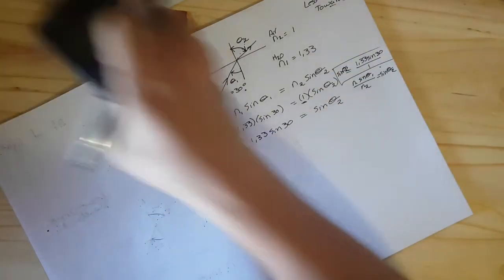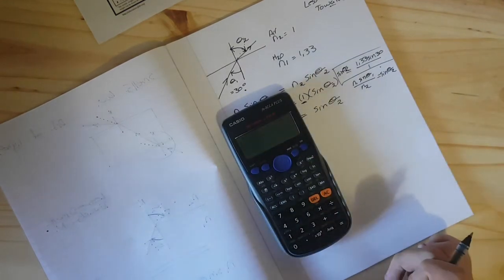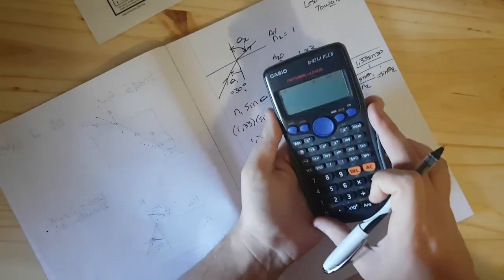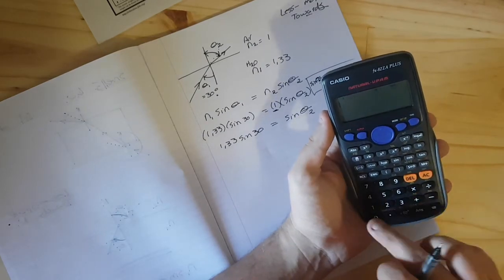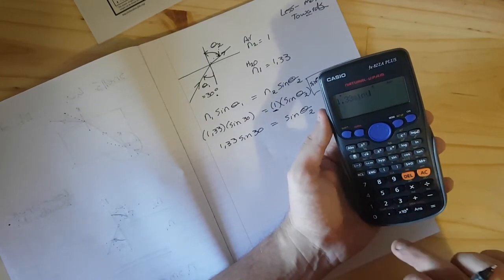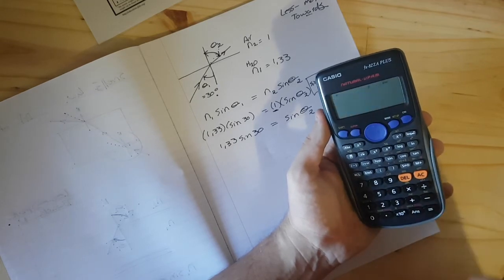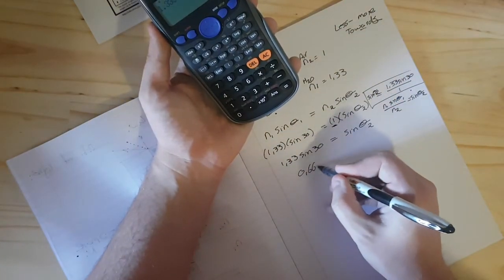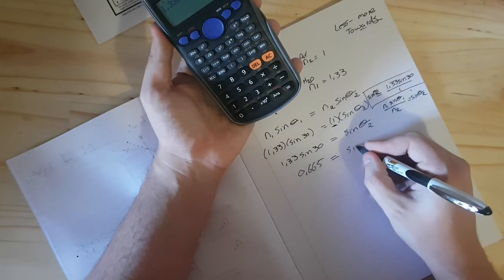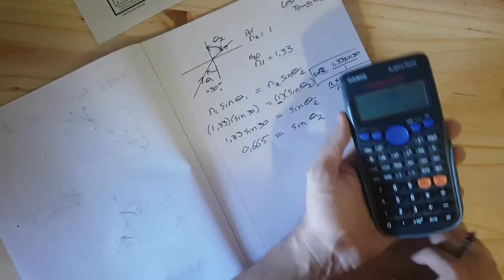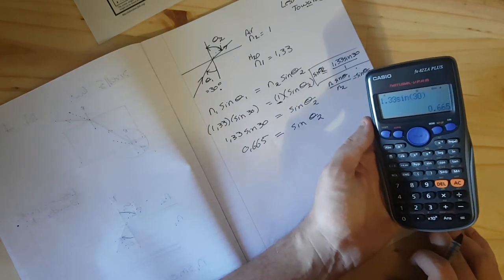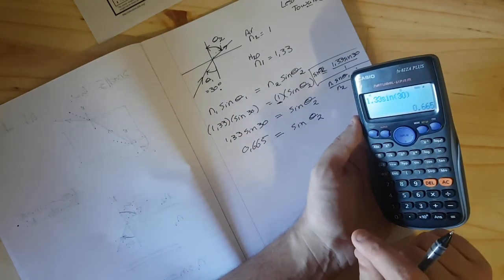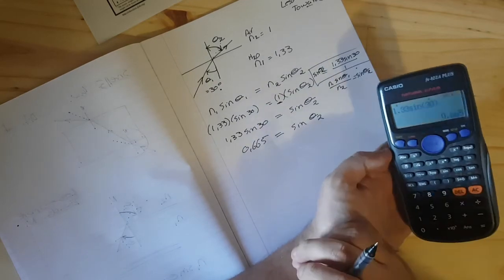But anyway, now if I take my little scientific calculator over here, I don't know if you can actually make out what's happening on the screen. I'll try to angle it a little bit for you. And if you plug in 1.33 sine 30, that actually gives you 0.665. 0.665 is equal to sine theta 2. Now that is very obviously not the correct answer. I mean, to start with, we said your answer needs to be larger than 30. And this step is not explained in textbooks I found.